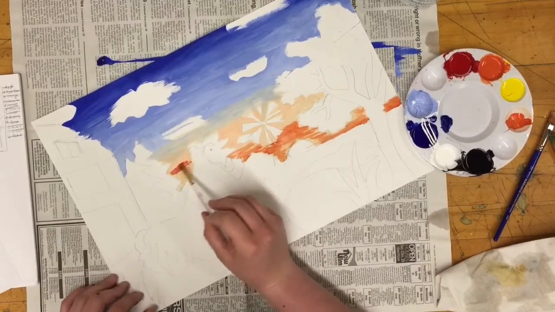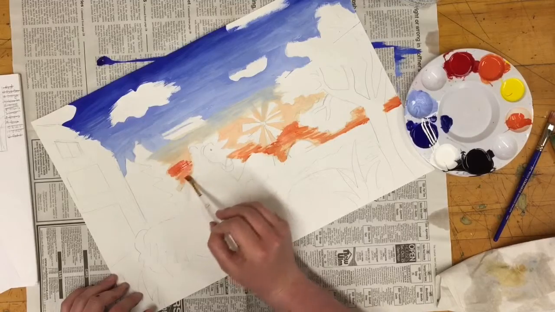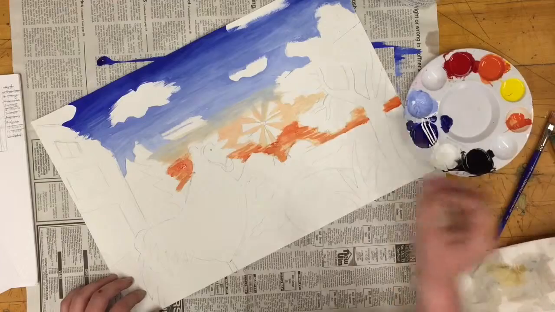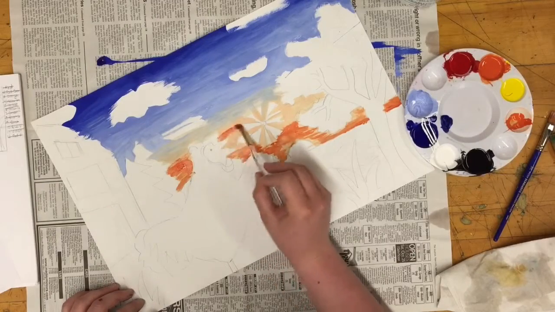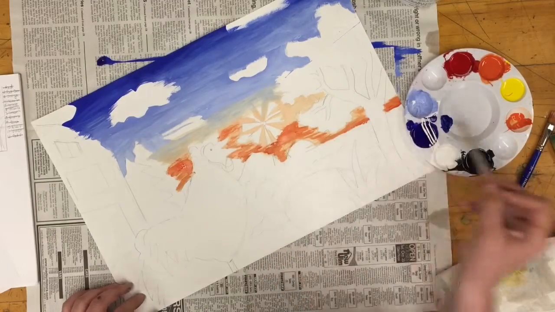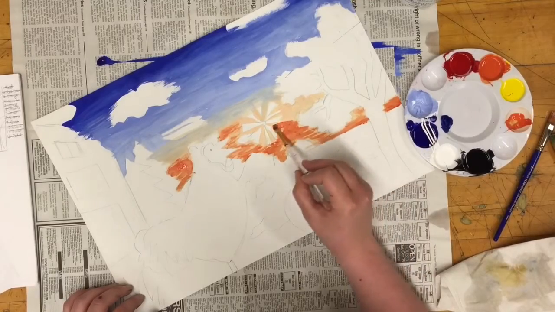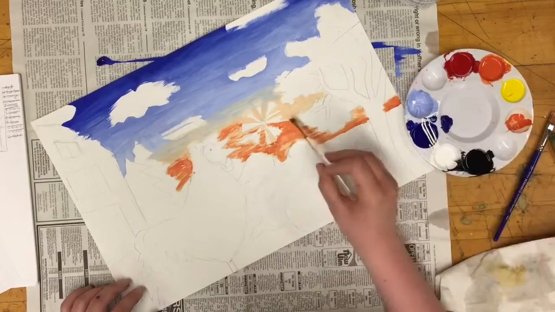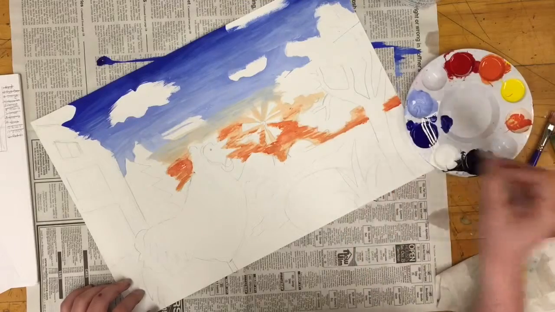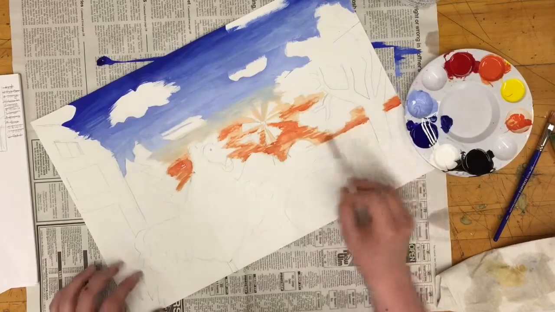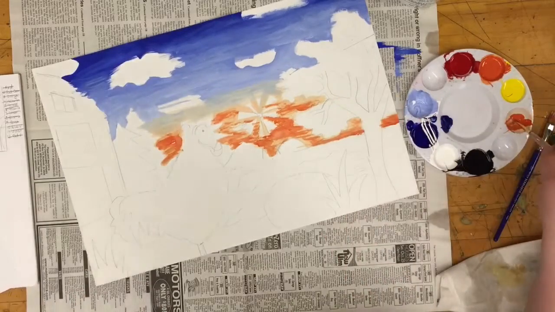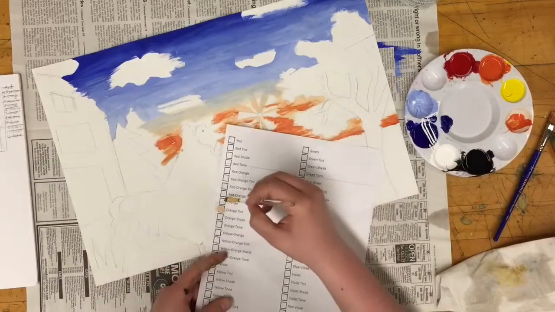Now for this part of the project, you can use colors out of the bottles. You don't have to mix all your colors anymore, as far as the secondary colors. But this orange I did mix myself, just because I find the orange out of the bottle can be really intense, almost neon-like. And I like how this orange is a little more natural. Okay, so I got some orange in there. I gotta make sure to mark that.